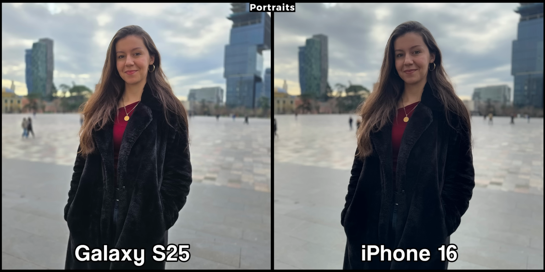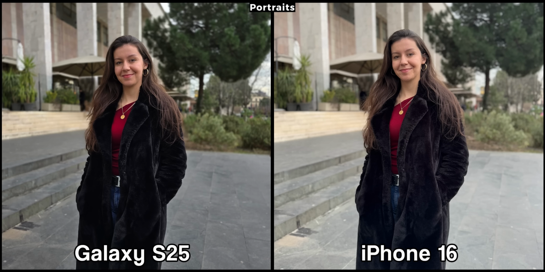My face, hair, and even my coat are much better highlighted in the S25's image. In scenes without a bright background, the iPhone recovers significantly and not only matches the S25 but even surpasses it in some aspects. In this case, I prefer how I look in the iPhone's photo, as my coat is well preserved. On the other hand, the S25 delivers a more appealing background.